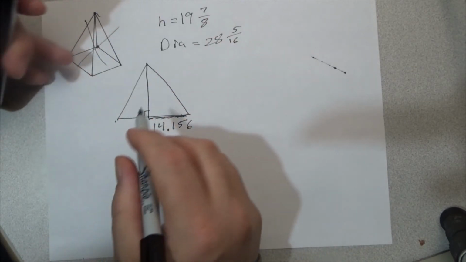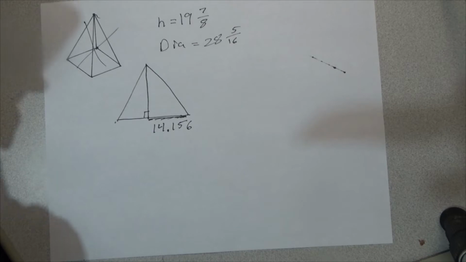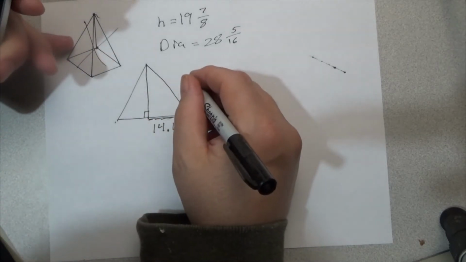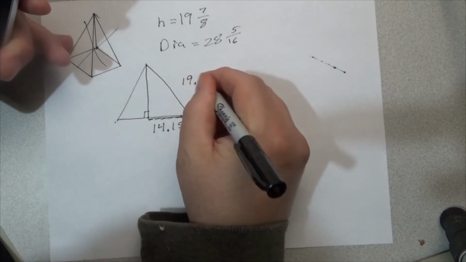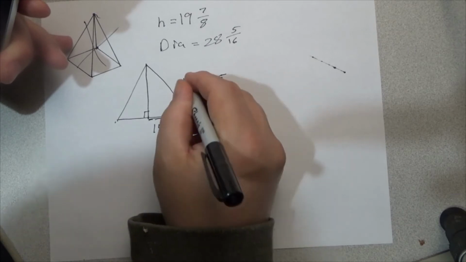And then that distance right there goes there. Let's get a decimal of that. 7 eighths. So that distance is 19.875.